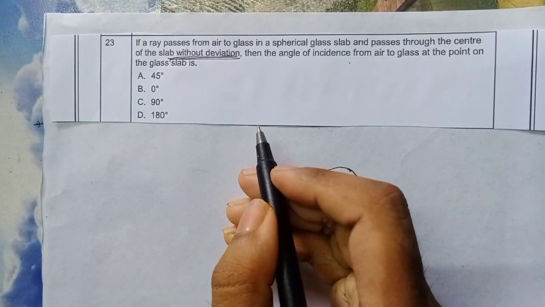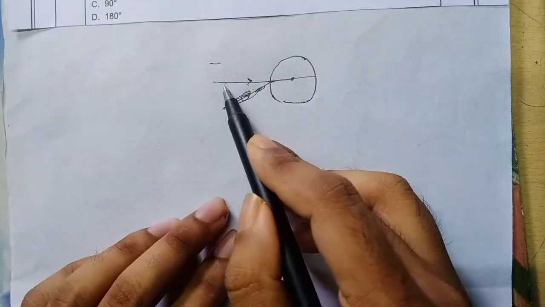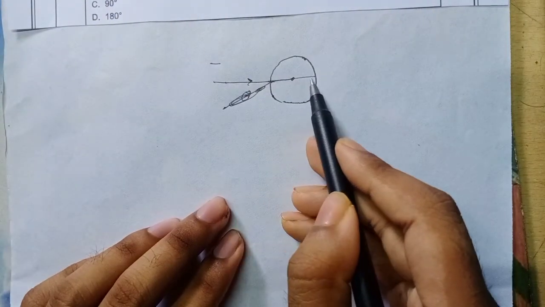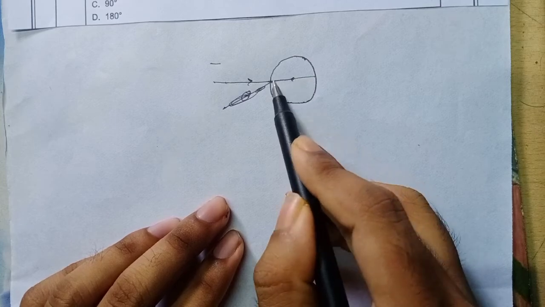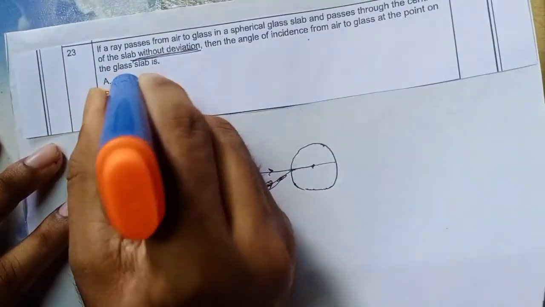Now this is only possible when the ray is traveling along the radius of the spherical glass slab. So the angle of incidence must be 0 degrees. So option number B.